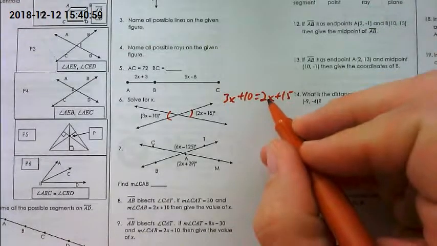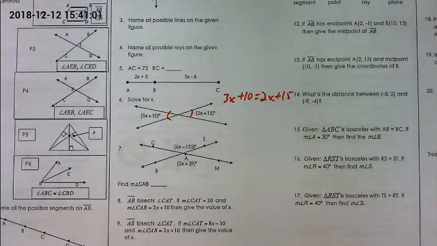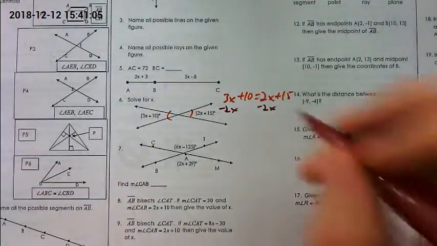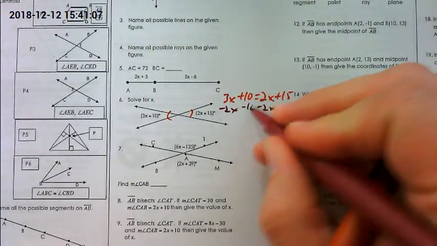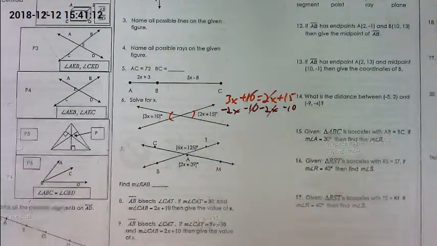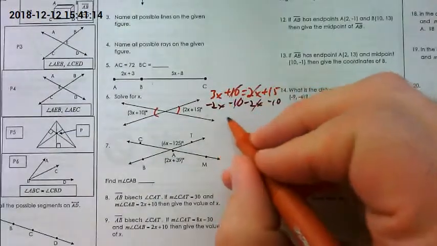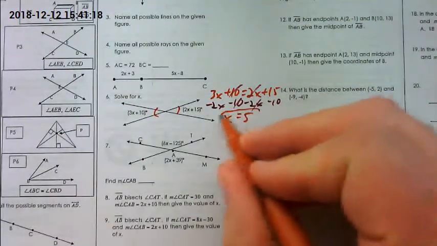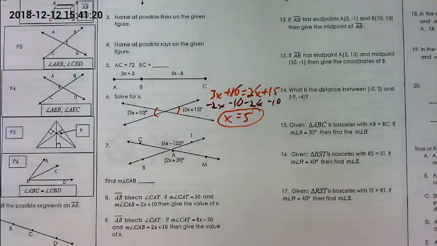So we can bring the 2x across this way. So we're going to subtract off 2x. And then we can bring the 10 in the opposite direction. So subtract 10. So those cancel off. So we now have, on this side, just x. On this side, we have 5. That's our answer for number 6.